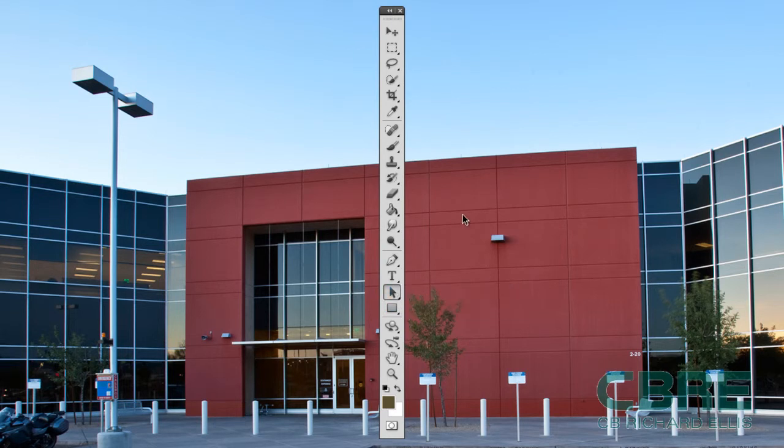And in later movies, I'm going to show you each of these tools in more detail. But for this movie, I just want to basically show you the different galleries. We also have tools for notes, measuring, and navigation.